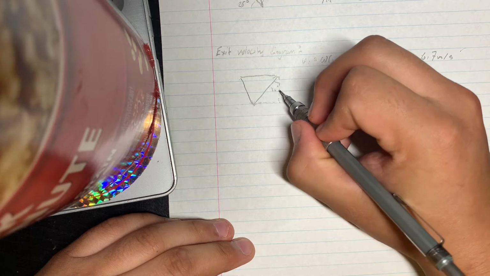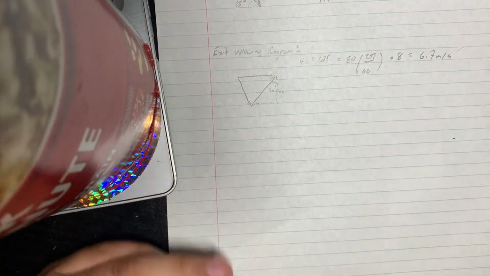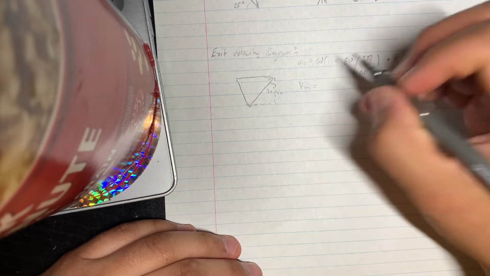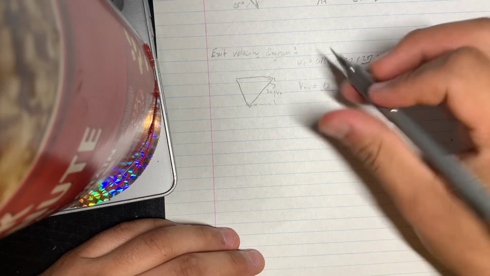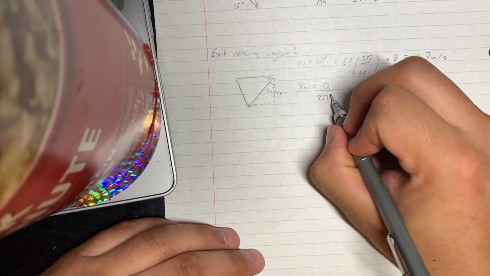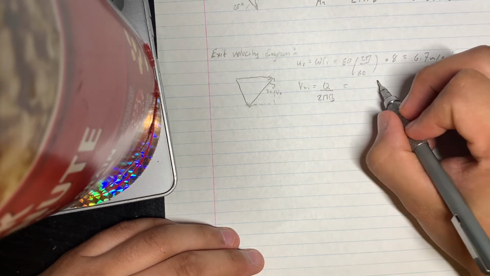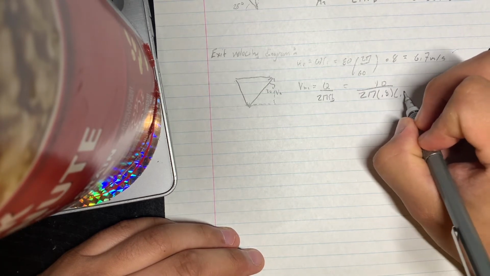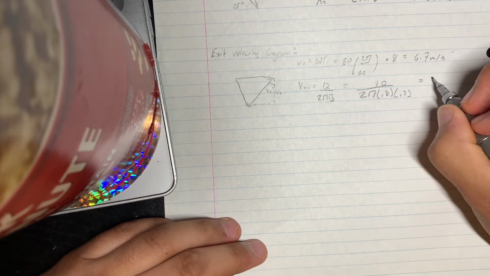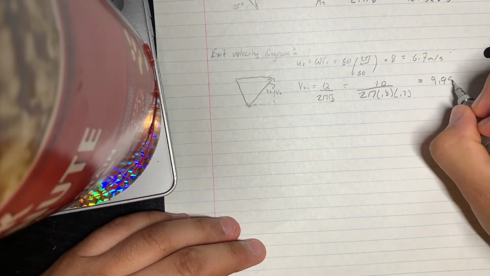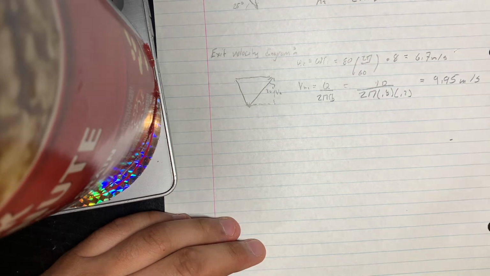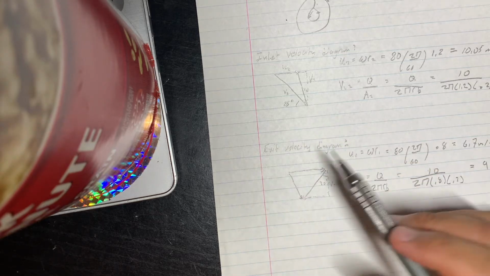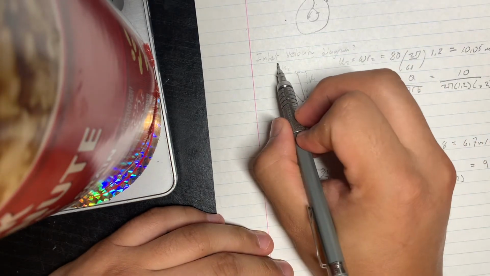Of course, the same can be done down here. Come across Vn, again normal to the direction of the blade. Vn1 equals mass flow rate over 2 pi r b, the area, which again was 10. This time 2 pi 0.8, the same 0.2, equaling 9.95 meters per second.